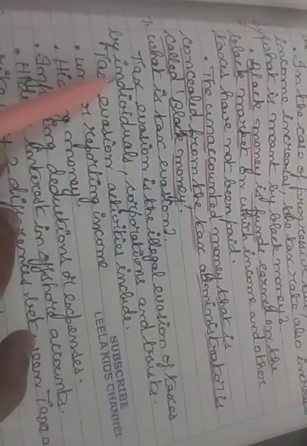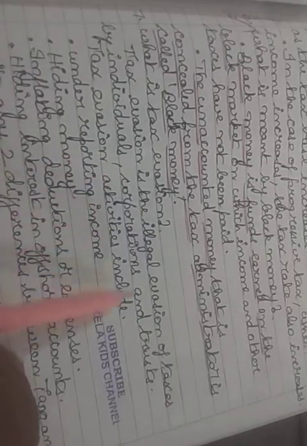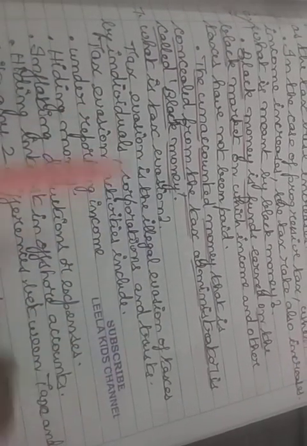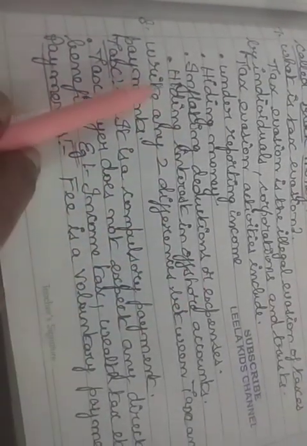What is tax evasion? Tax evasion is the illegal evasion of taxes by individuals, corporations and trusts. Tax evasion activities include underreporting income, hiding money, inflating deductions or expenses, and hiding interest in offshore accounts.